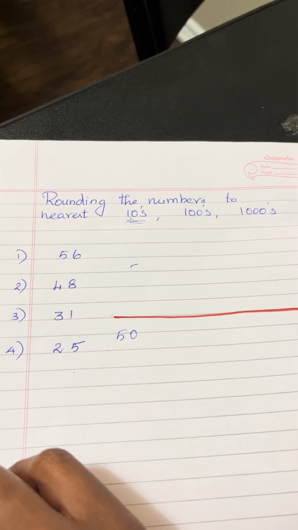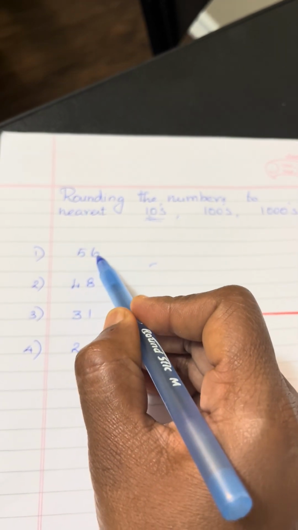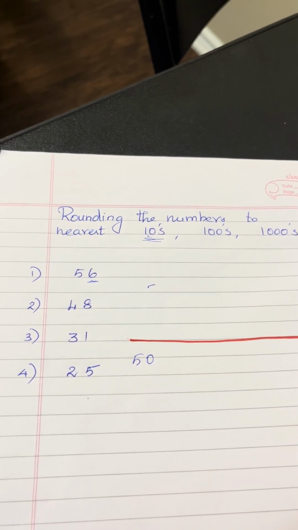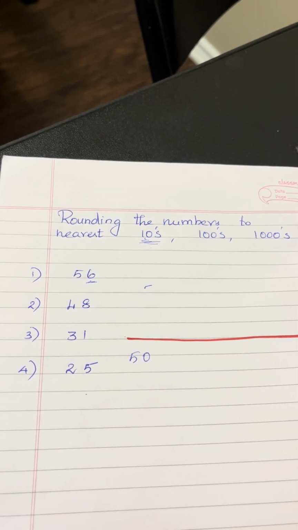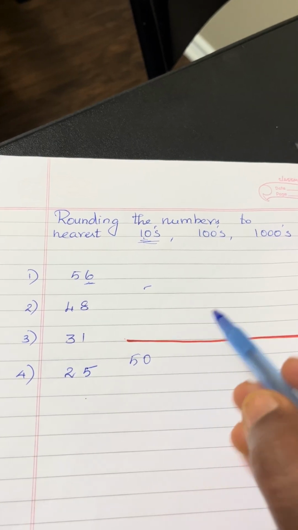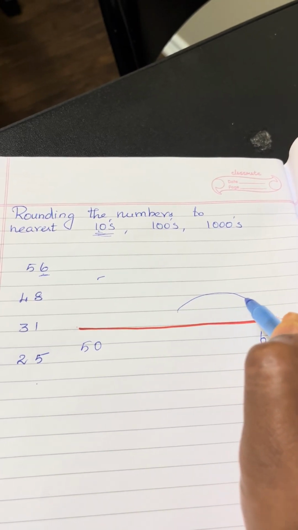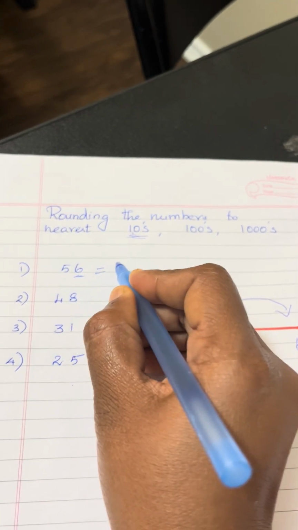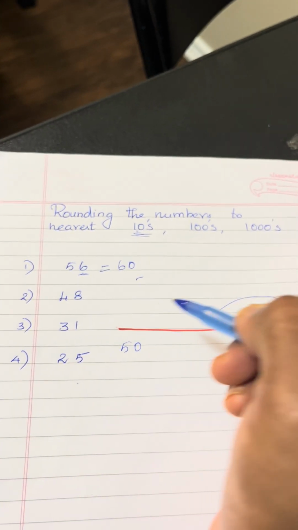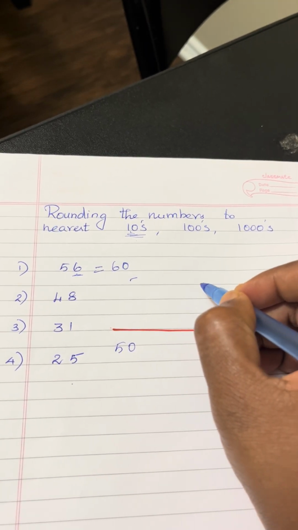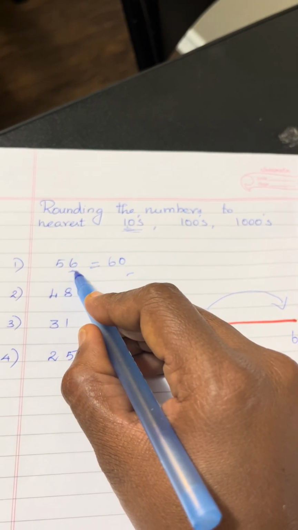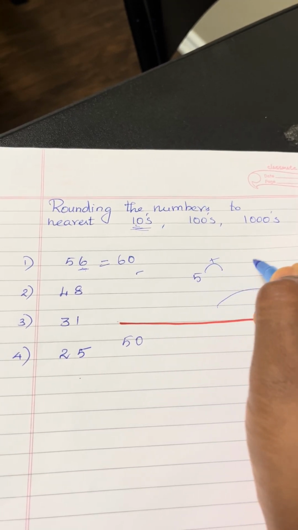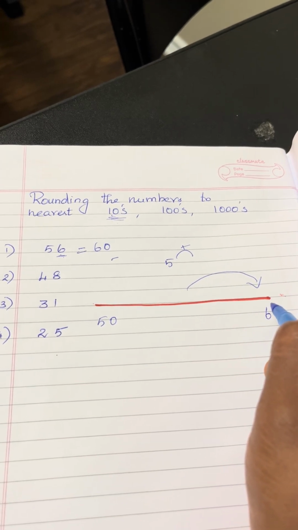Tens is the first thing you're going to look for here. Go for the tens place in this number. The tens place in this number is 6. When you see a 6, 6 is more than 5, so I have to go all the way to the right hand side. So the rounding to nearest tens is 60. Okay, so what is the rule? We look at the place value, and if it is 5 or more than 5, you are going to go all the way to the right hand side.